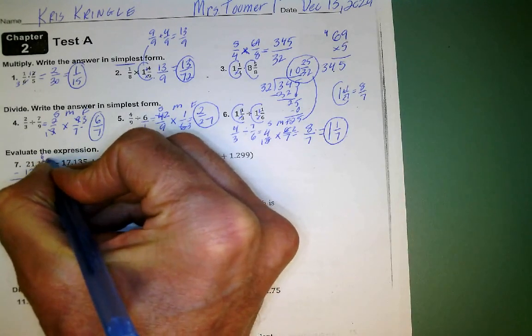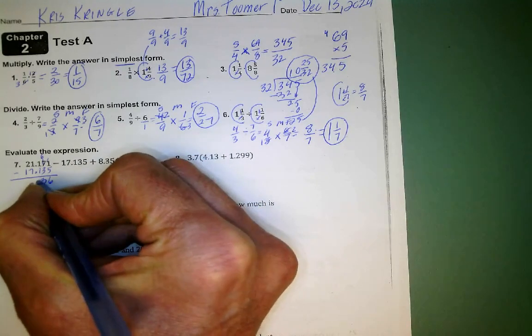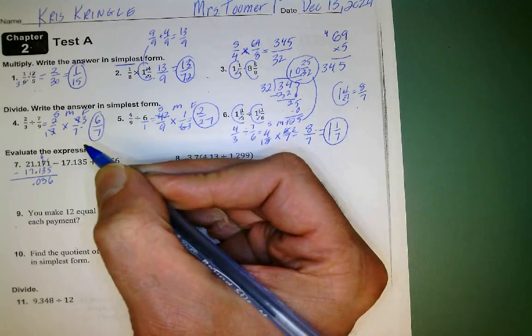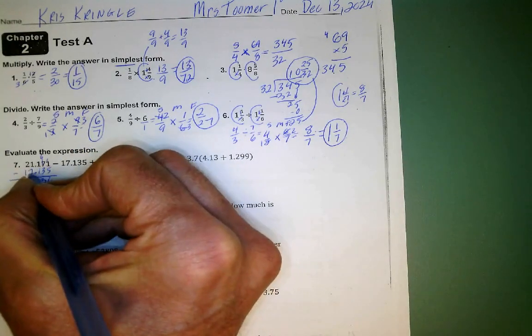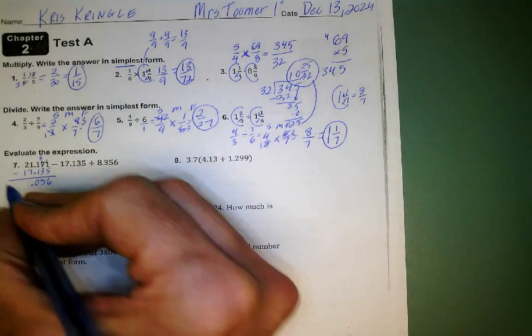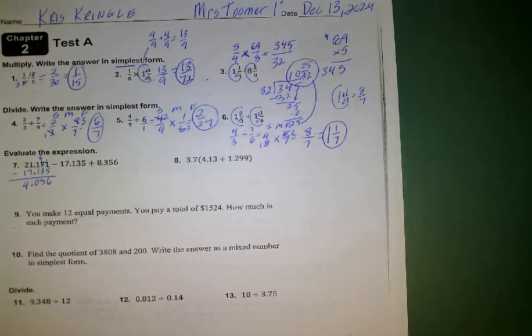And 11 minus 5 is 6, 6 minus 3, 1 minus 1 is 0. The decimal comes straight down when you add or subtract. I can't take 1 or 7 from 1, but I'm just going to say 21 minus 17 is 4. I could go borrow and get the 11 minus 7. Well, anyway, that's the first part.